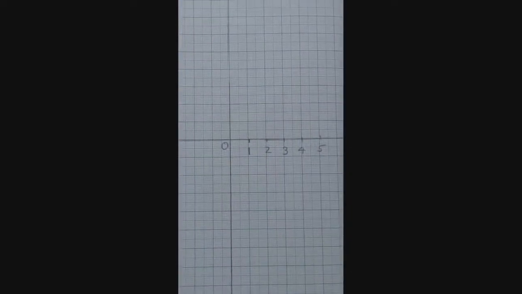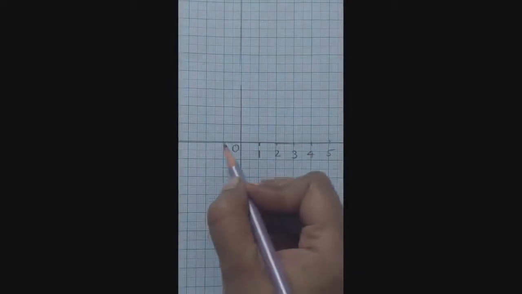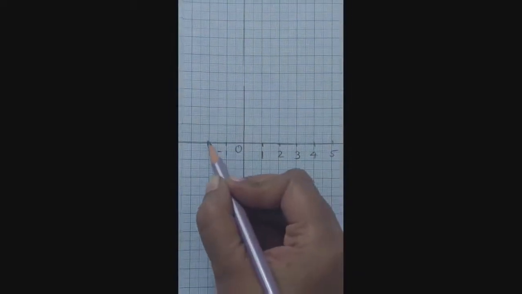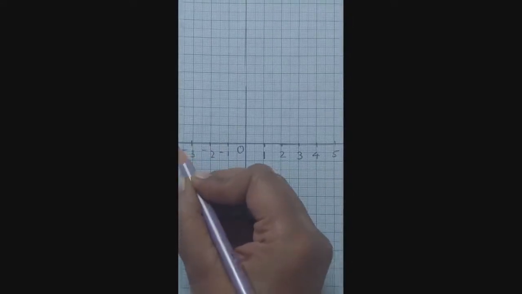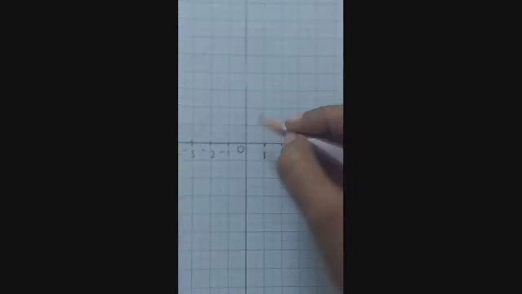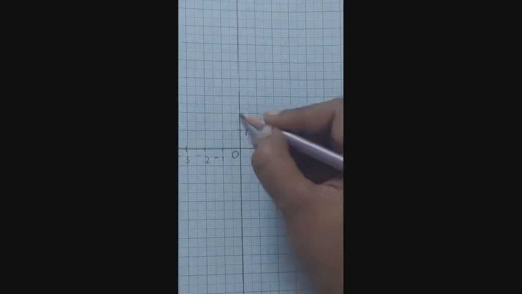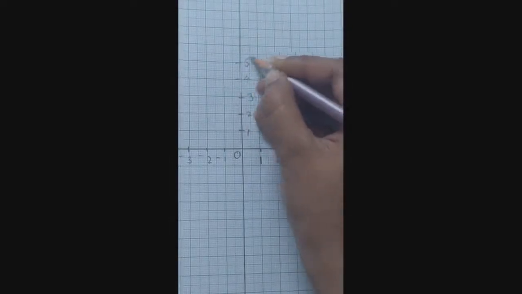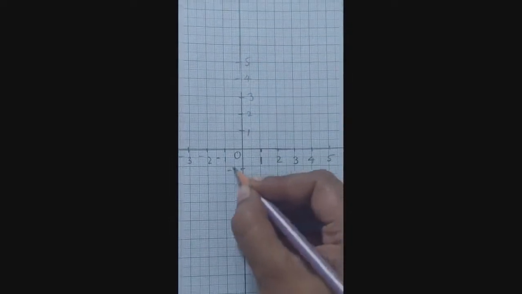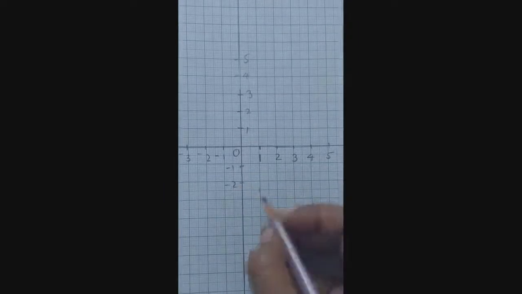You can see 1 2 3 4 up to 5 I have written, and on the left hand side of it you can write -1, -2, -3, -4 like this. Similarly, on the upside of the origin 1 2 3 4 5 the positive numbers, and downside negative numbers, as you can see here.